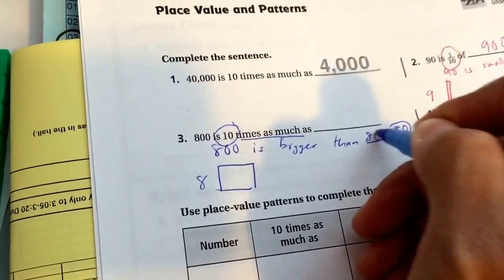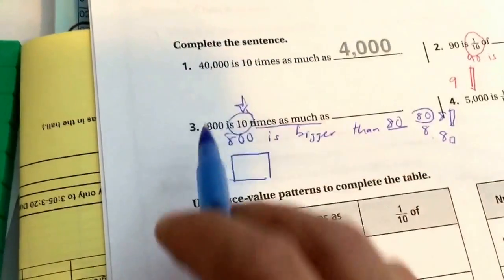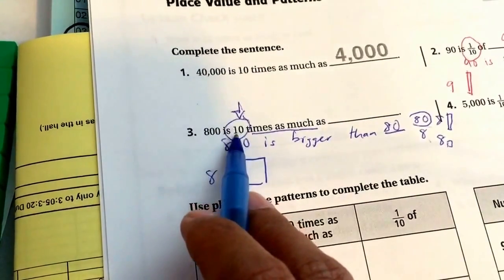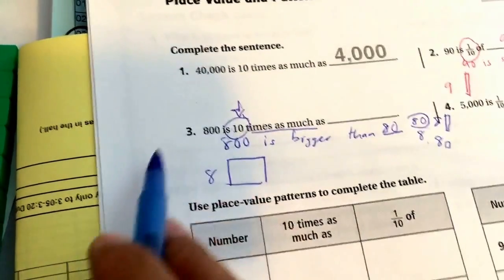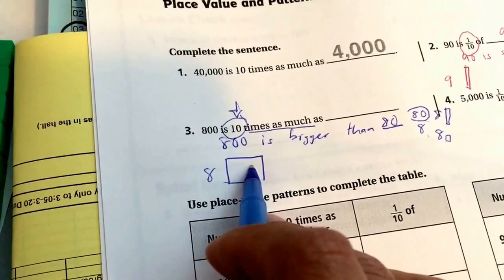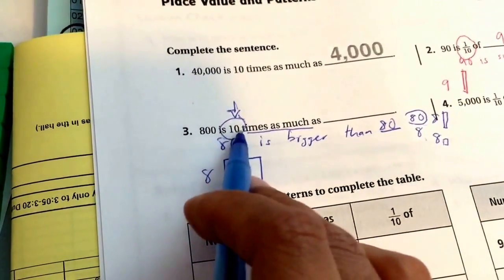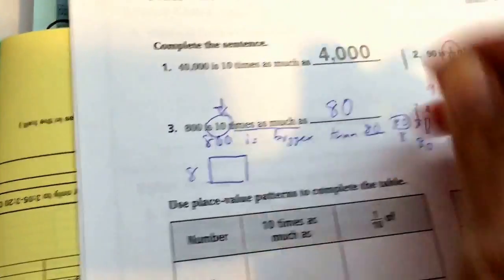But not only is it bigger than 80, the reason why it's 80 instead of 8 is because we're looking at the 10 times as much. If this were to say 100 times as much, the answer would be 8. But we're looking at 10 times as much. It takes 10 longs to make one flat. Keep in mind, if this said 100, it would give you a different answer. But for this answer, it is 80.